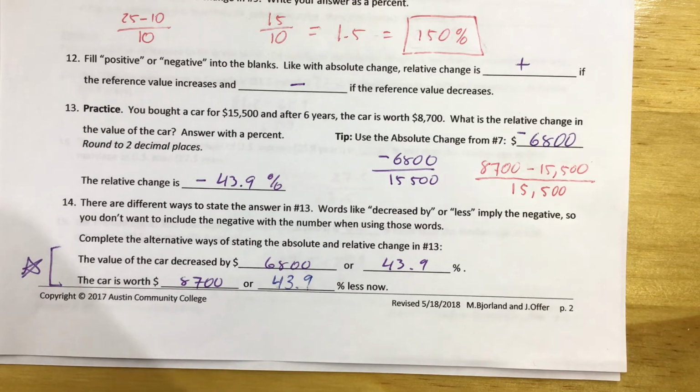Now, that problem was all right, and I mentioned at that time that you could just add the sign to it if you know it's decreasing, which is good. I mean, that tells me that you understand what's going on in the problem.